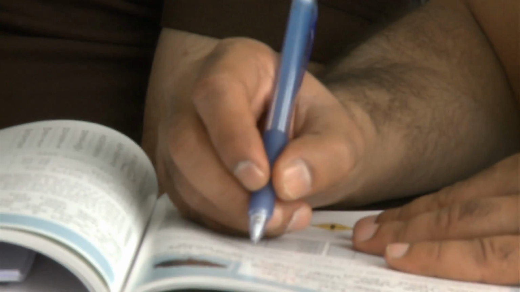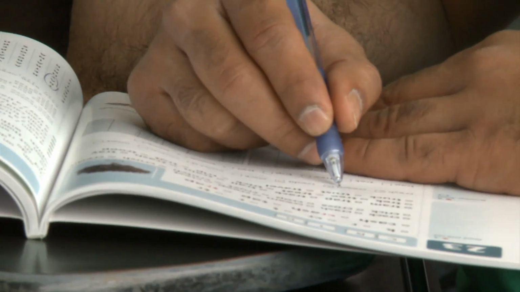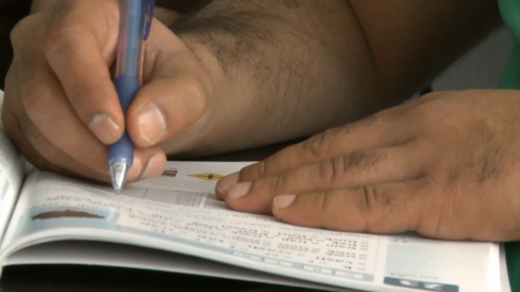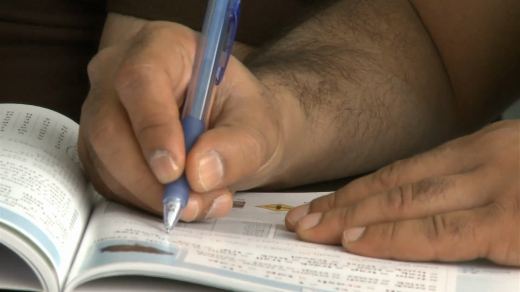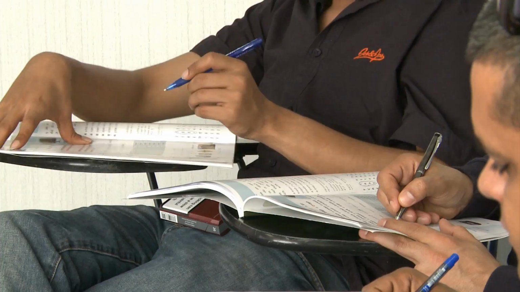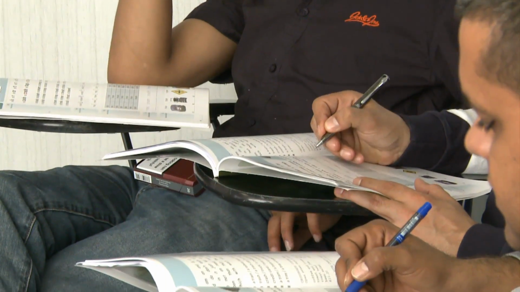1, cross. 2, cream. 3, crutch. 4, crick. 5, crust. 6, crash. 7, credit.